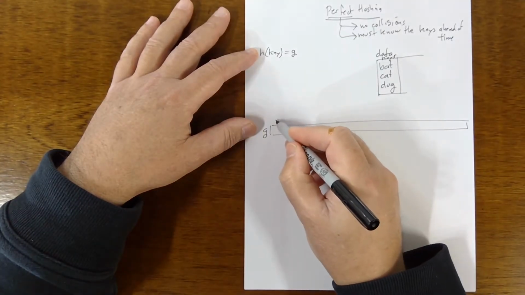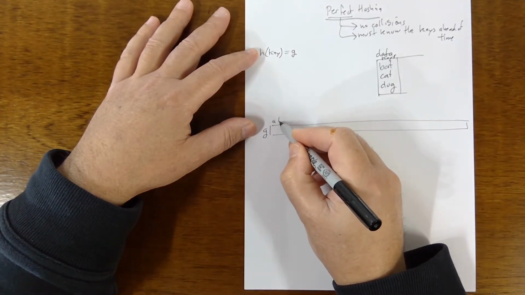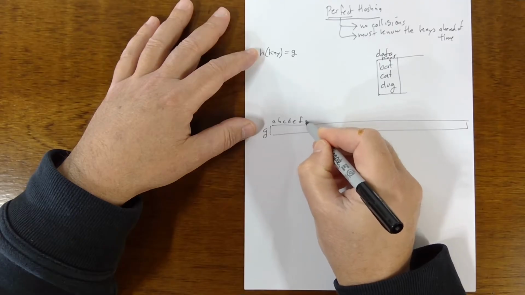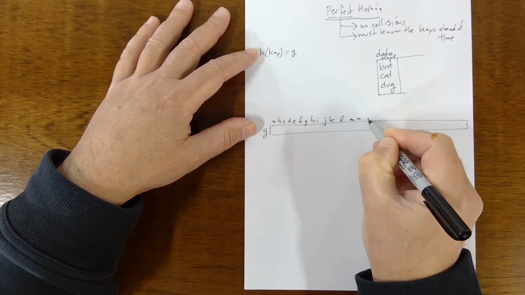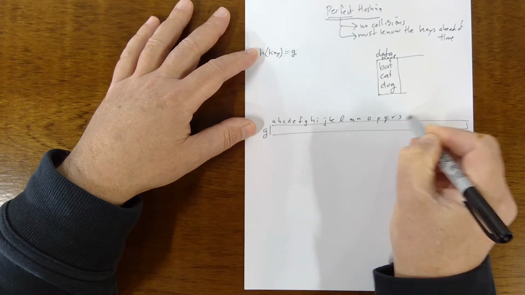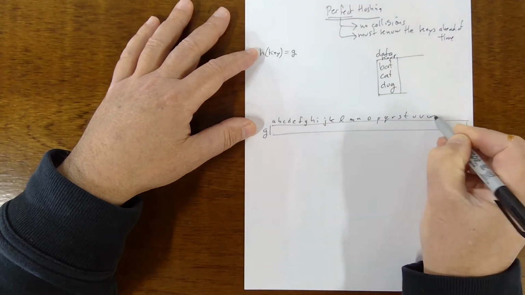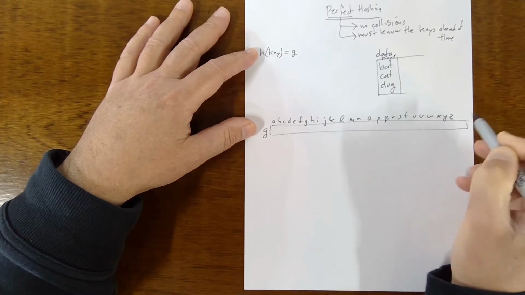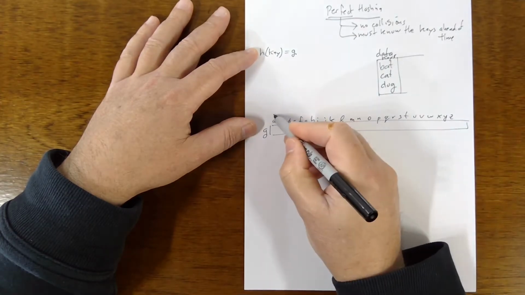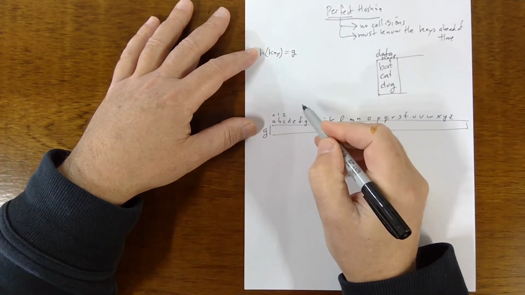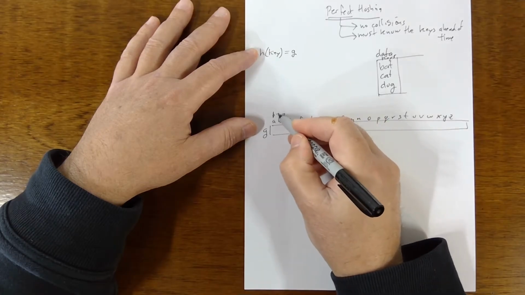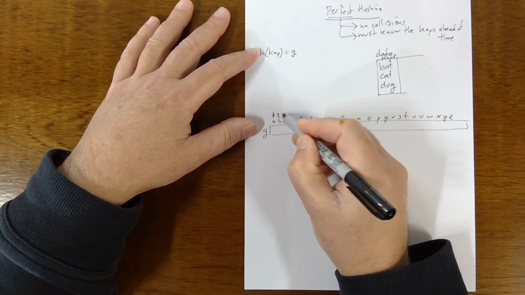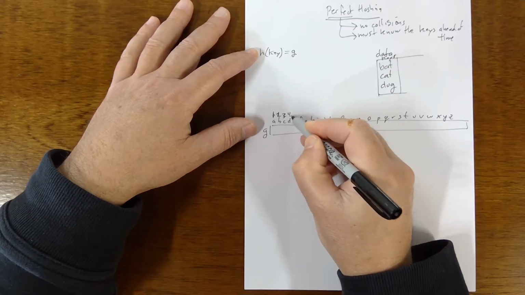The lookup table G is going to be the alphabet. So A, B, C, D, E, F, G, H, I, J, K, L, M, N, O, P, Q, R, S, T, U, V, W, X, Y, Z. And of course, those are really going to map to indexes. We could start at 0, but let's start at 1, sometimes that's easier.